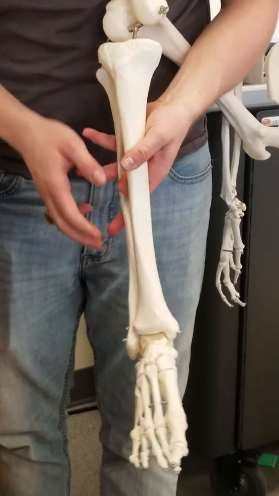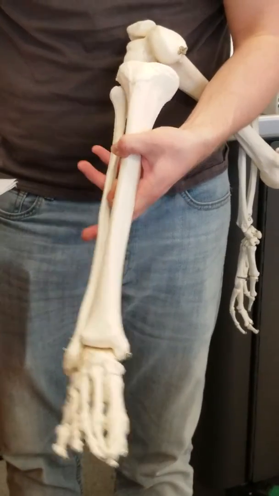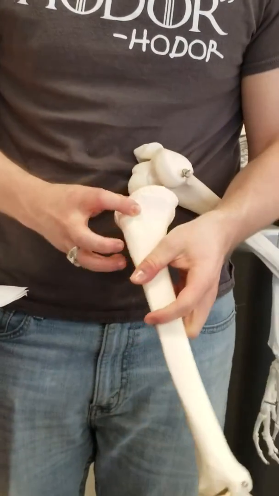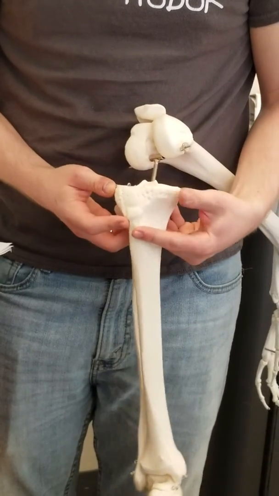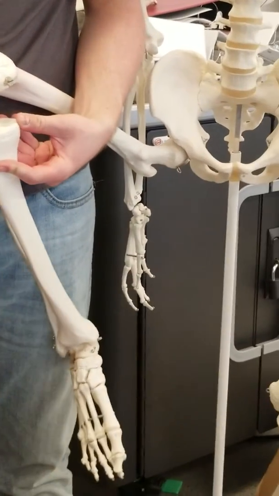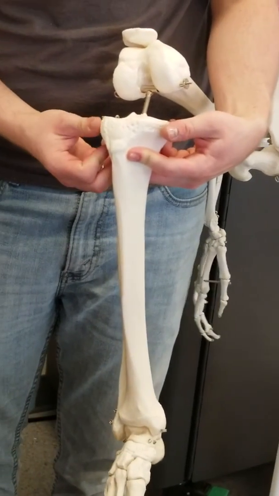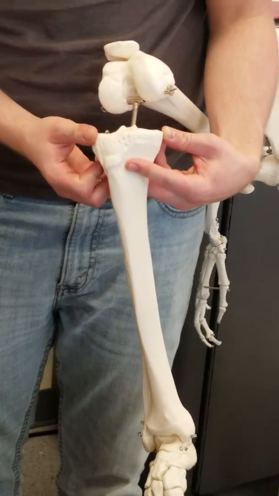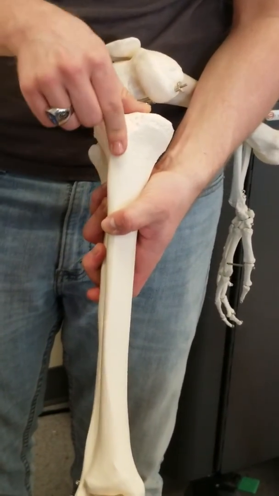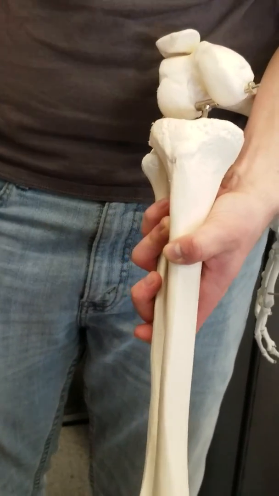You have your lateral and medial condyles. Oh, yeah, I forgot I'm holding up the right leg. Lateral condyle, medial condyle, right? Your tibial tuberosity is right there. You can feel that on your own tibia. It's where the patellar tendon is going to connect on that tibia.